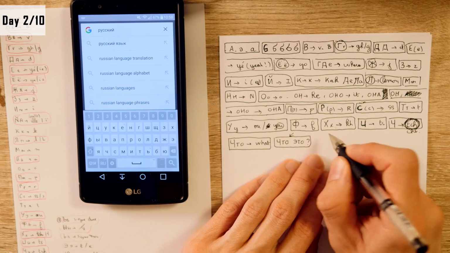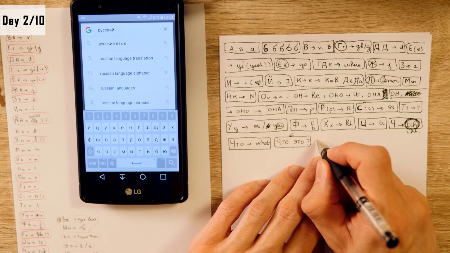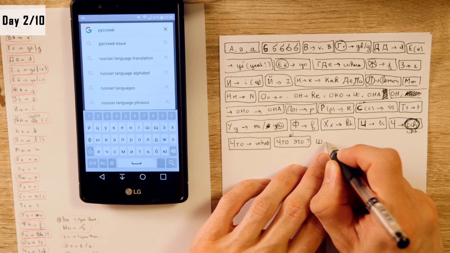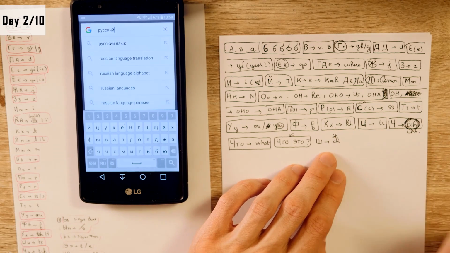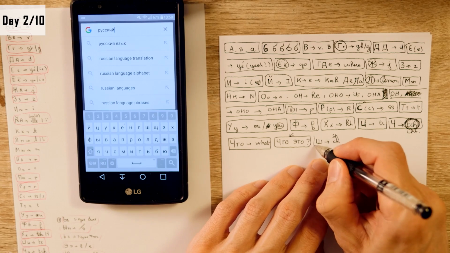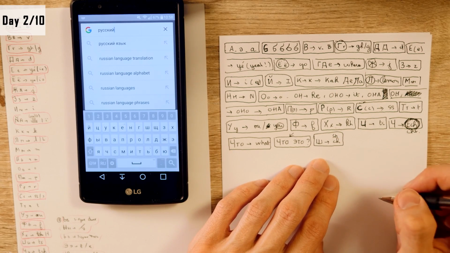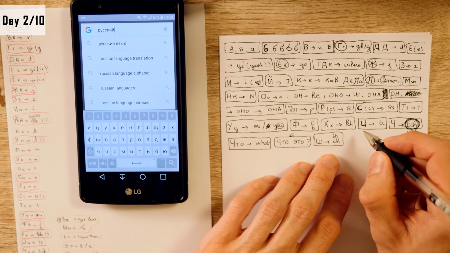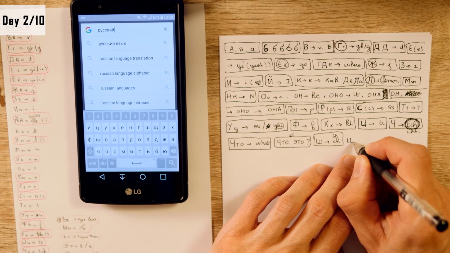The next sound, are you still here, my friends? The next sound was something like sh, or maybe sh, sh. This letter is a bit different from our letter, so it's okay.